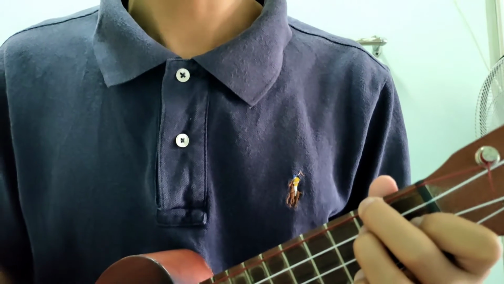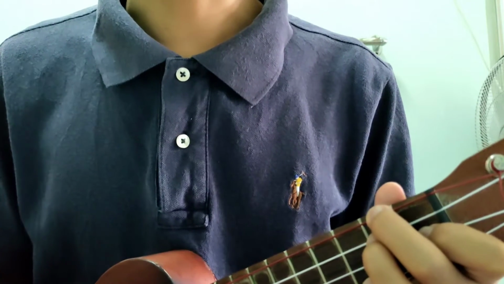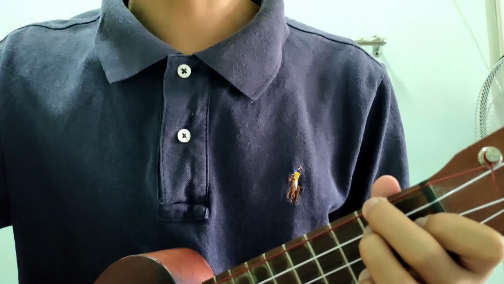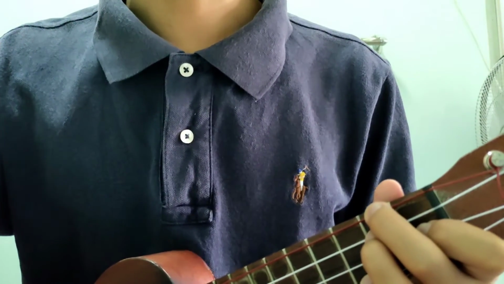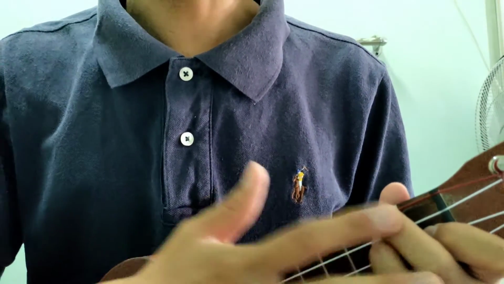So we can pick any of these modes to play over a minor chord.